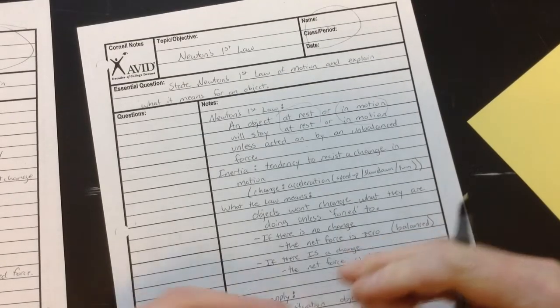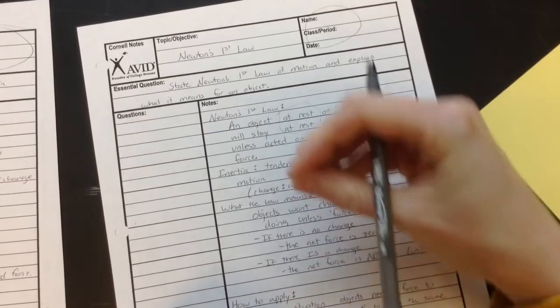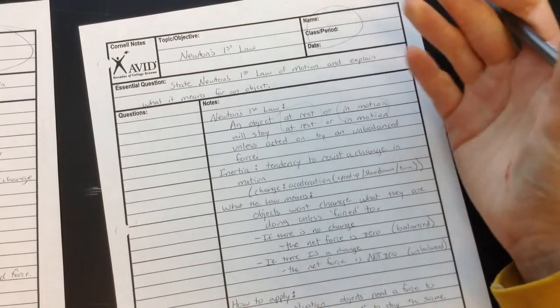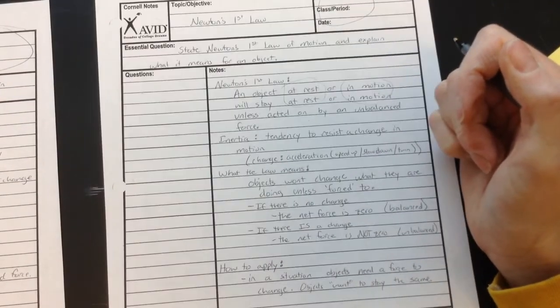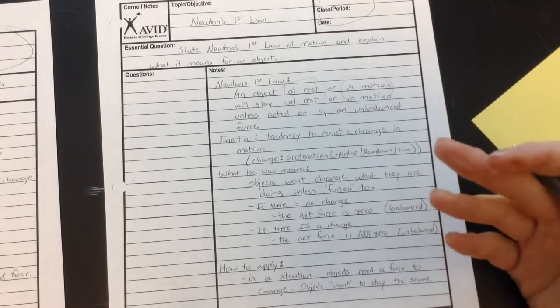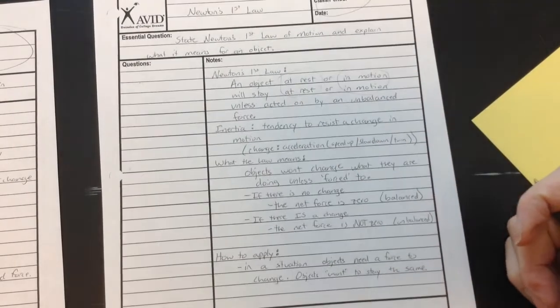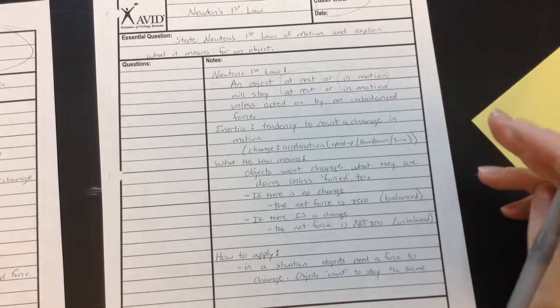So if you have an object and it's moving, you know that it's going to keep on doing that until something stops it. And if you have an object that's at rest, you know that it's not going to start moving unless something forces it to do it. So that's what we use Newton's first law to do.